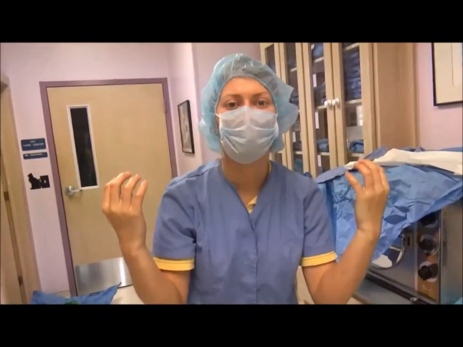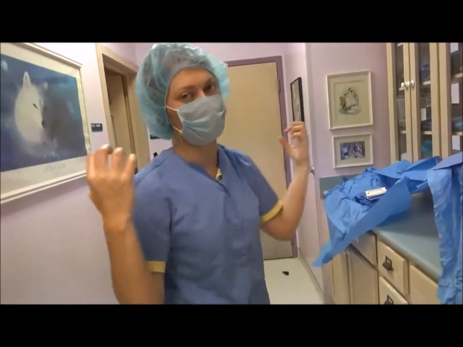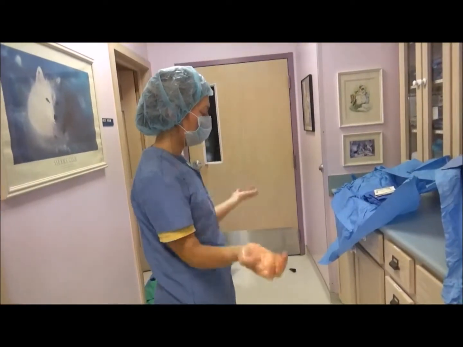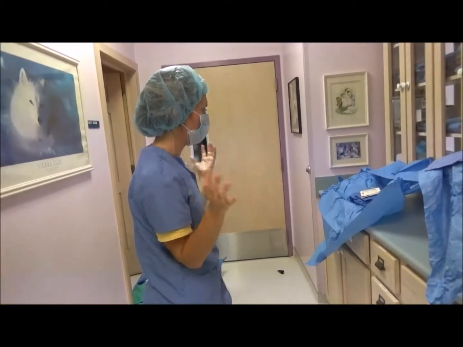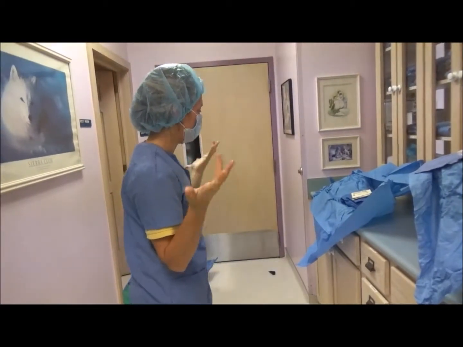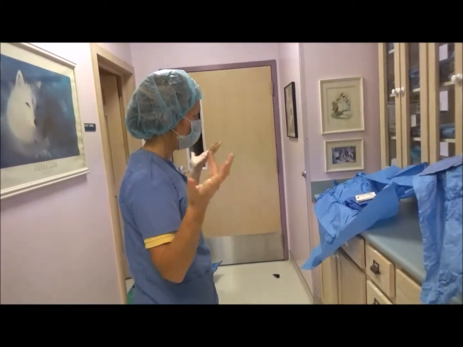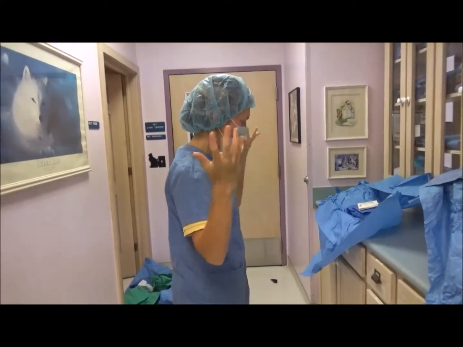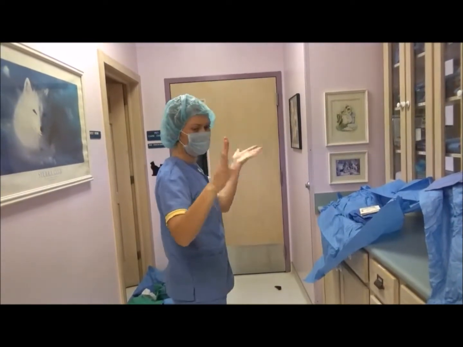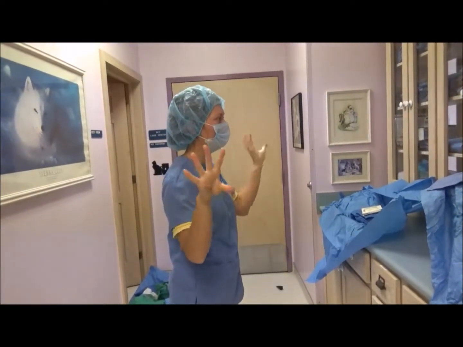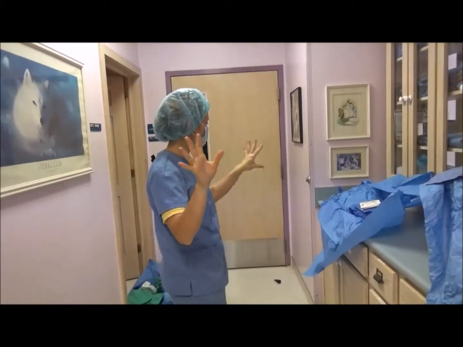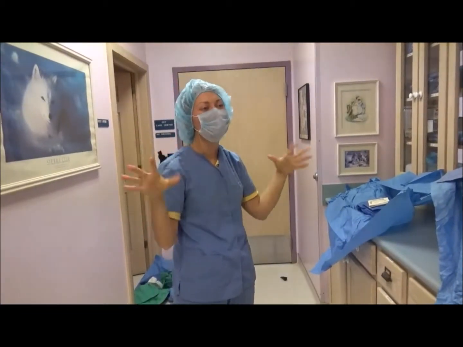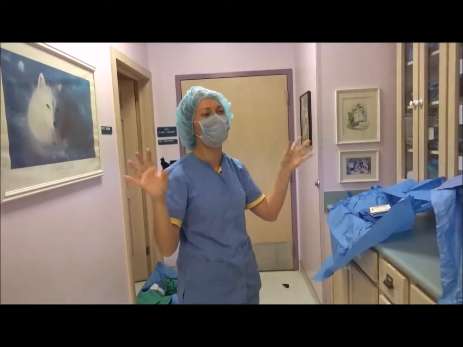And then you want to let things air dry for a bit before you open the gown. Sometimes it takes a little bit longer to air dry.